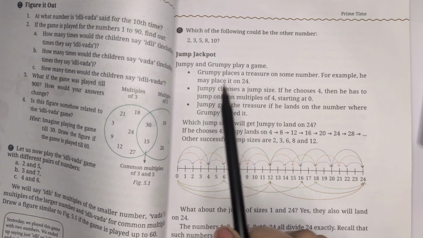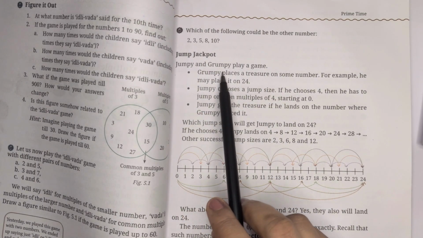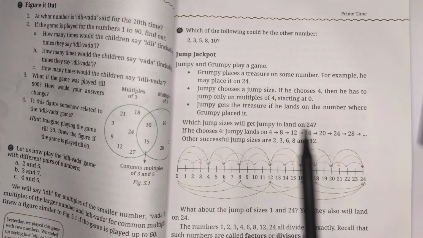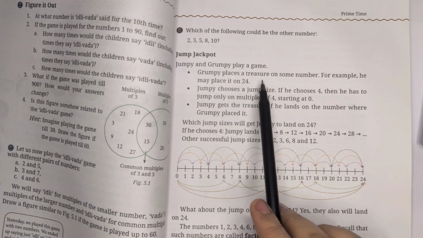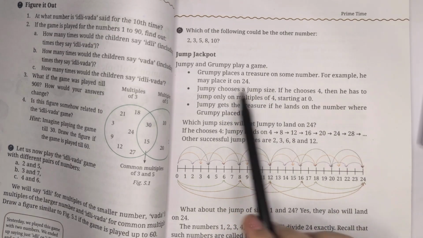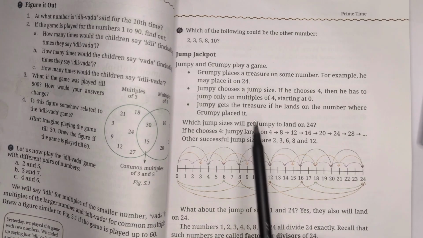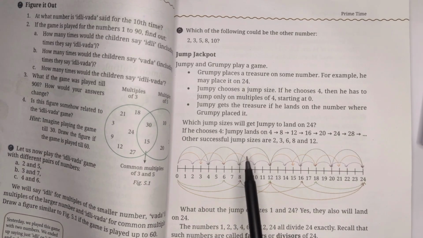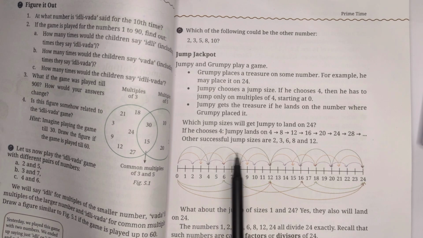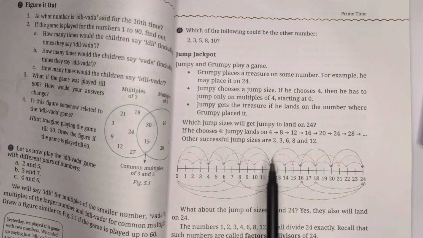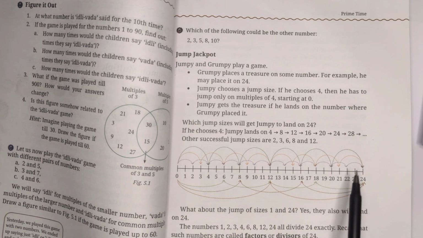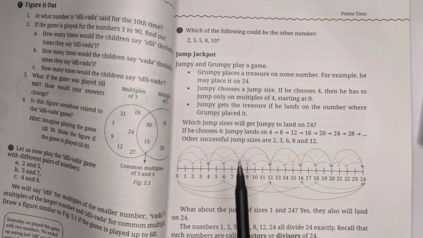Next, jump jackpot. Jumpy and Grumpy play a game. Grumpy places a treasure on some number. For example, he may place it on 24. Here we can see the treasure placed on 24. Jumpy chooses a jump size. If he chooses 4, multiples of 4: 4, 8, 12, 16, 20, then 24.